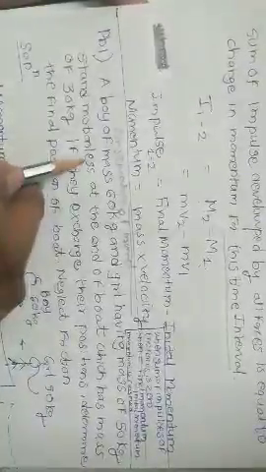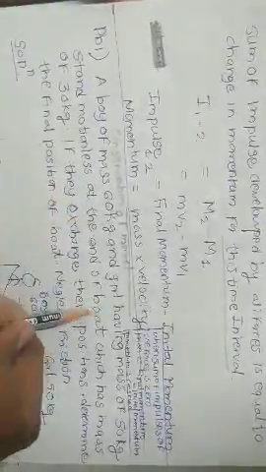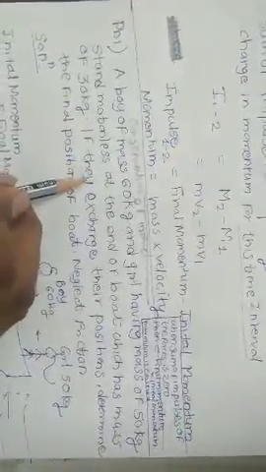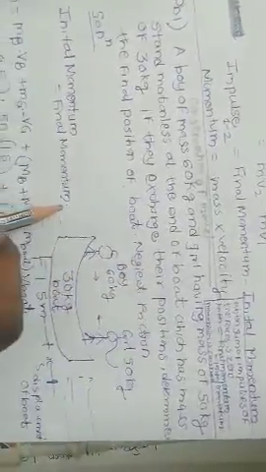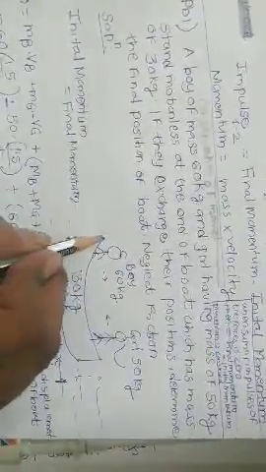So problem number 1. A boy of mass 60 kg and a girl of mass 50 kg are standing motionless at the ends of a boat which has a mass of 30 kg. If they exchange their positions, determine the final position of the boat and neglect friction. The diagram is not given, but we will develop a diagram.